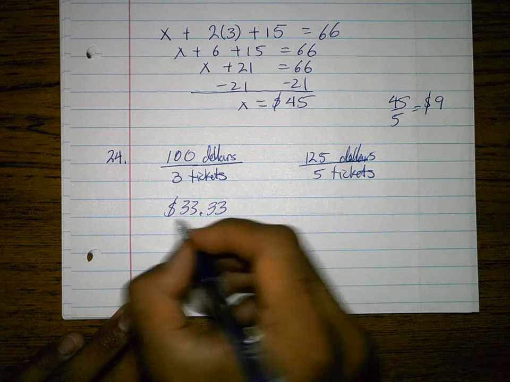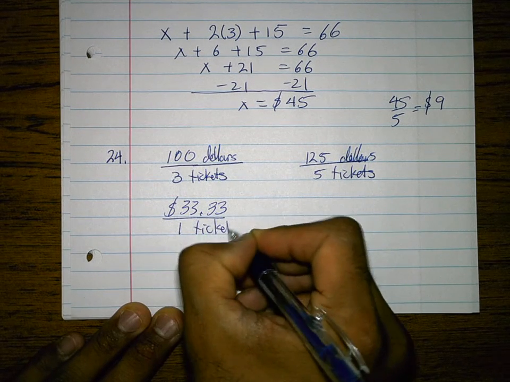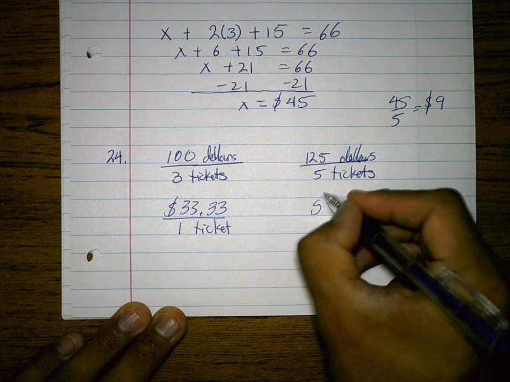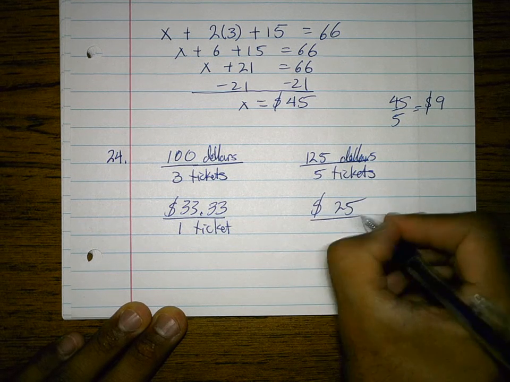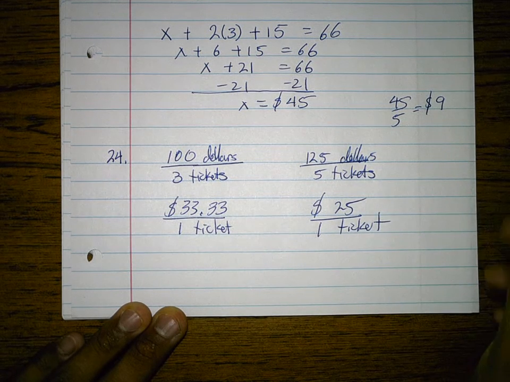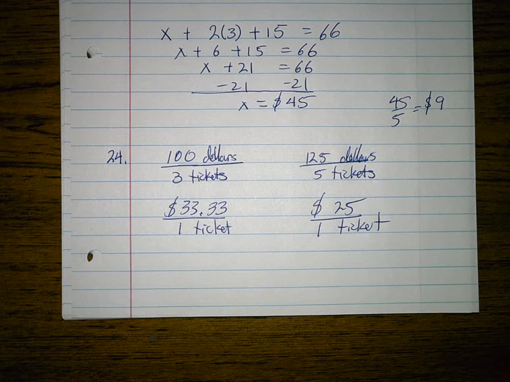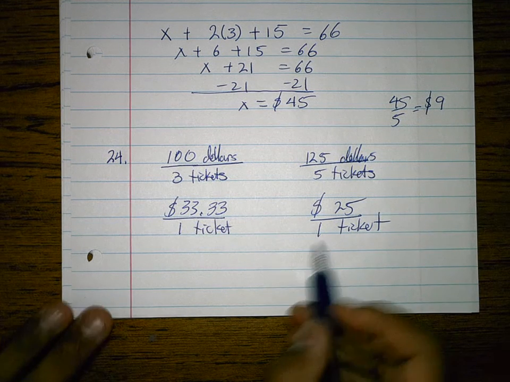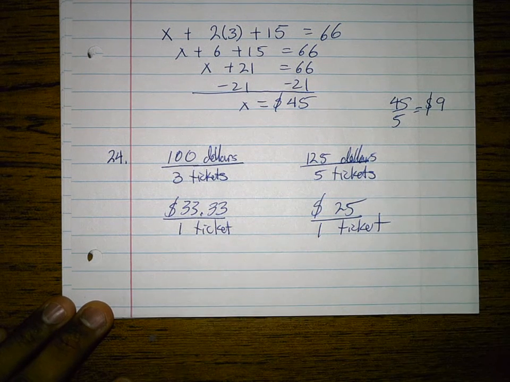$33.33 for 1 ticket. That's like a unit rate for 1 ticket. Over here, the top would turn out to be $25 for 1 ticket. So you can see this is a better rate right here to do the online purchase. And remember, unit rate is when this denominator is a 1, or you have it in terms of 1 ticket. That's why you say unit rate. 25.